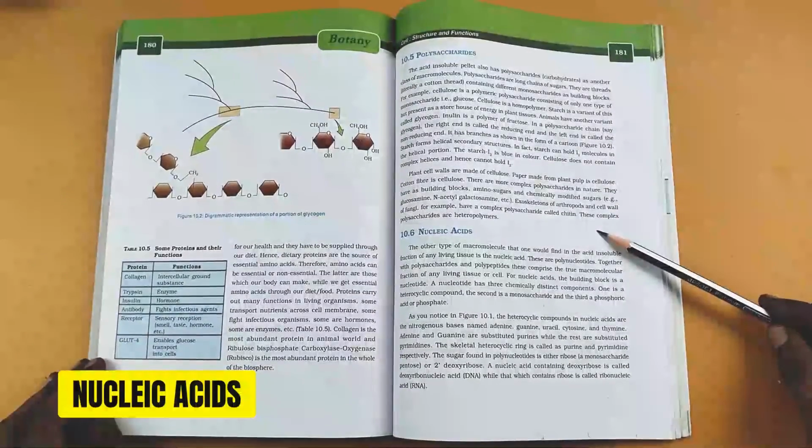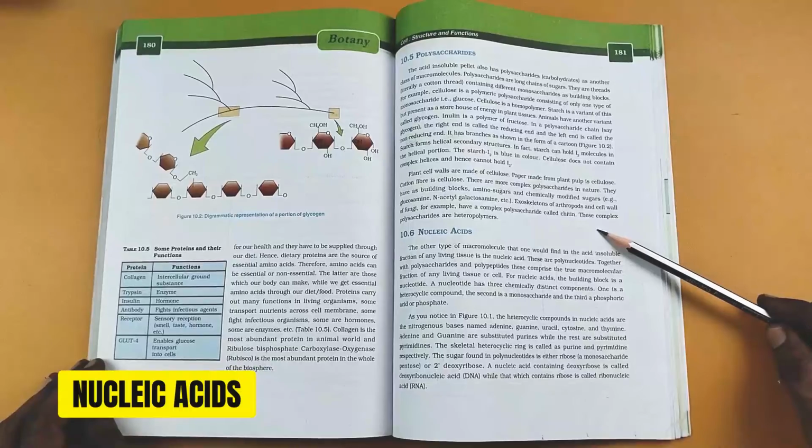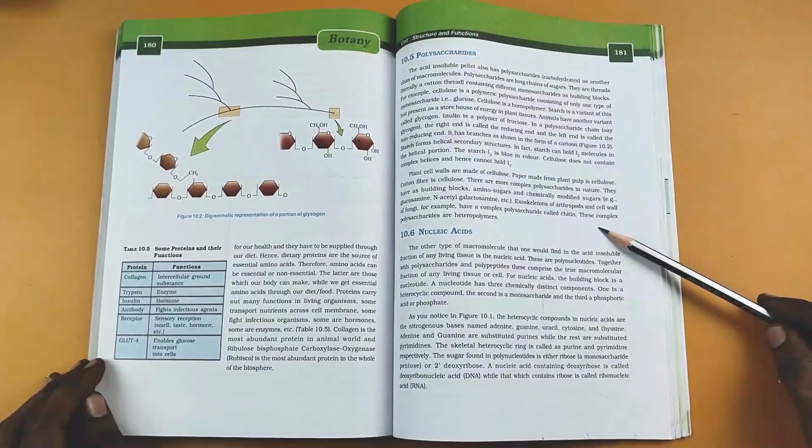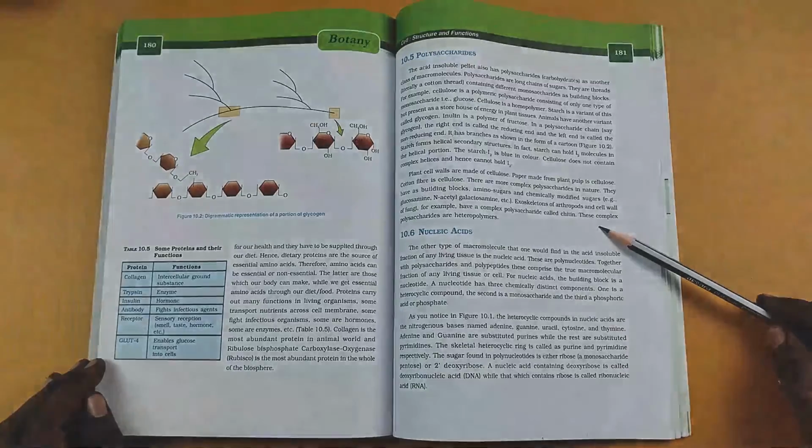So the sixth topic is about nucleic acids. In the case of nucleic acids, the DNA and RNA molecules act as genetic material. Here we look at the structure of DNA, the structure of RNA, and the different components which together make the polymer of nucleotides, called nucleic acids.